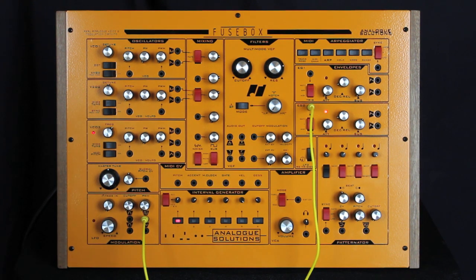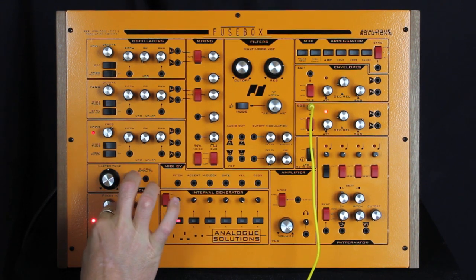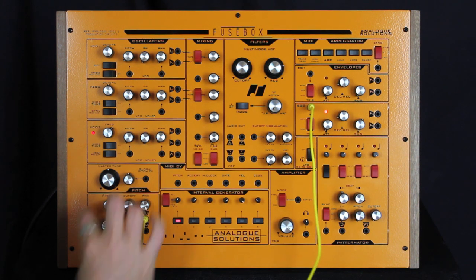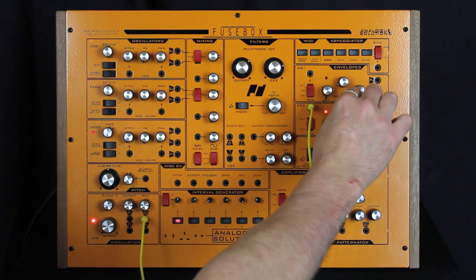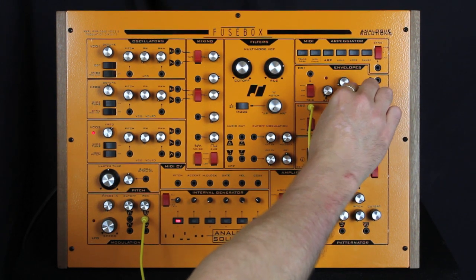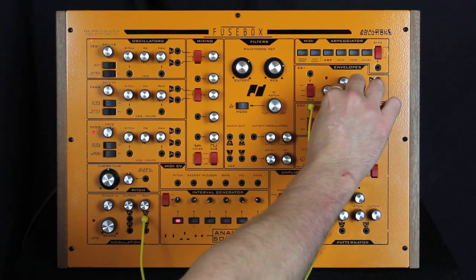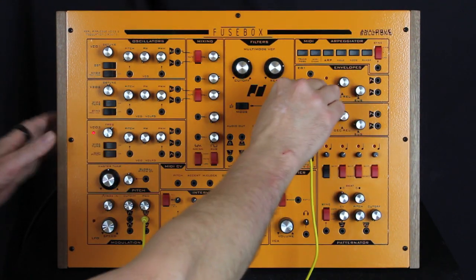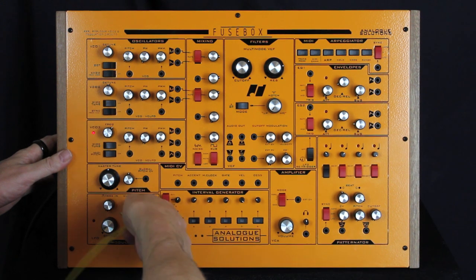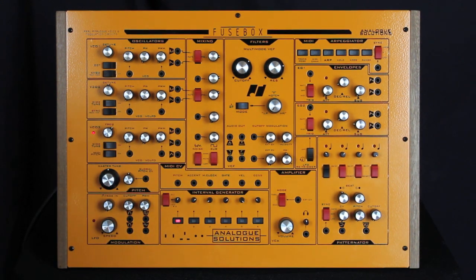Now the LFO is providing a gate to trigger EG2. And of course, you could be triggering it from some other device that has some sort of pulse output, including modular equipment or whatever.